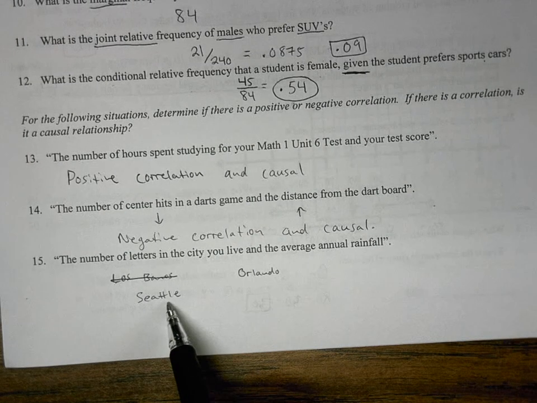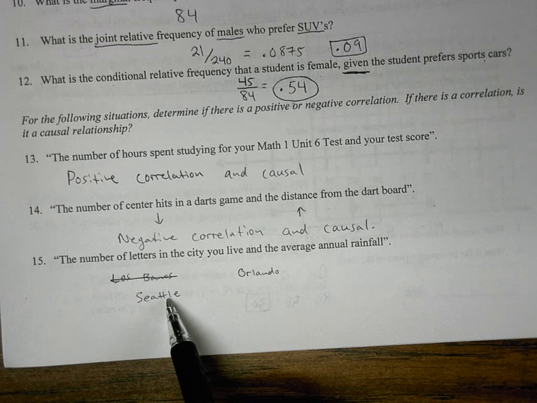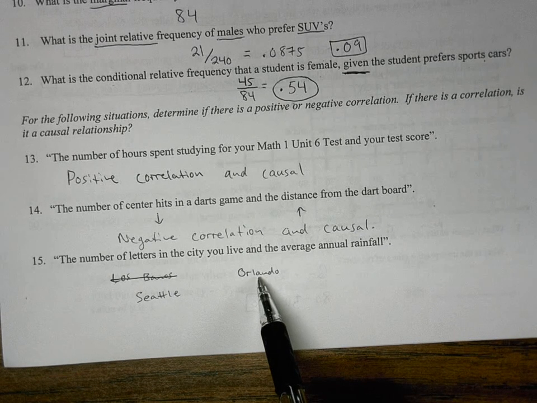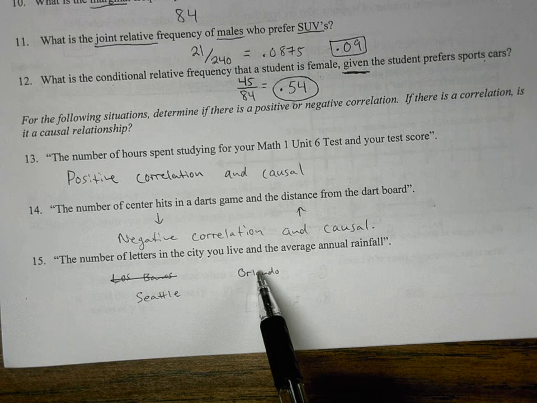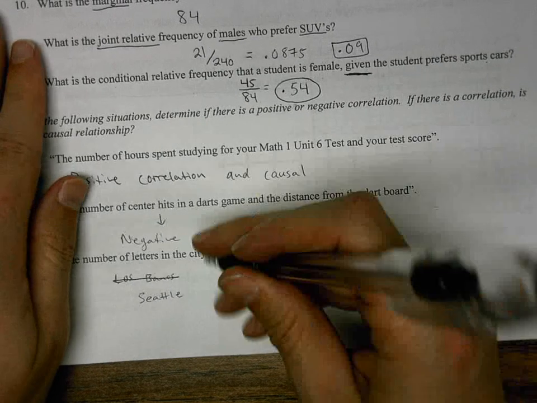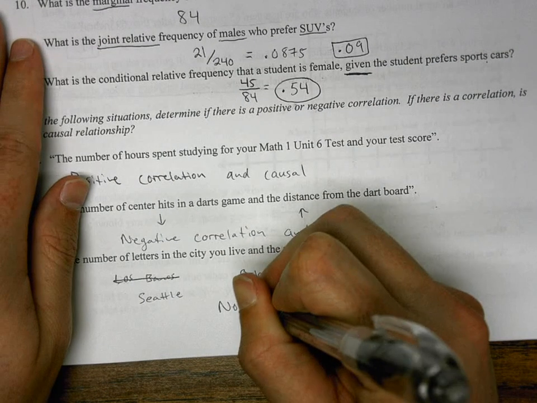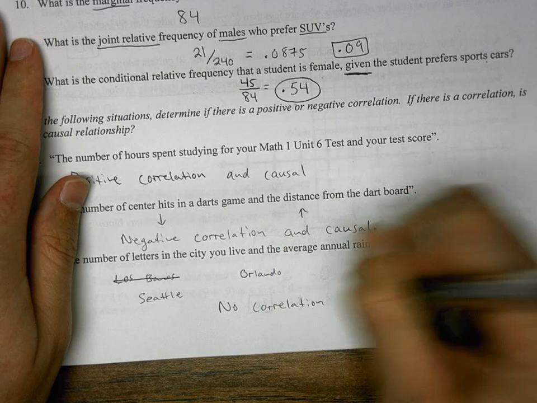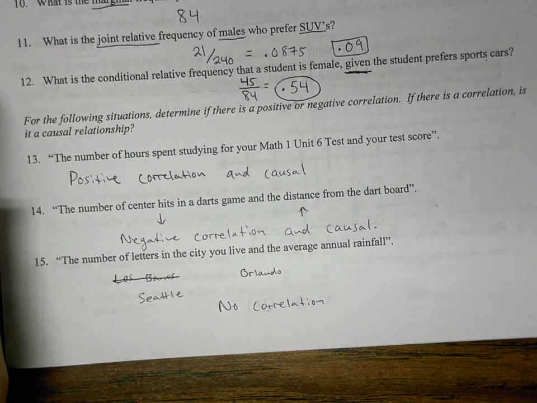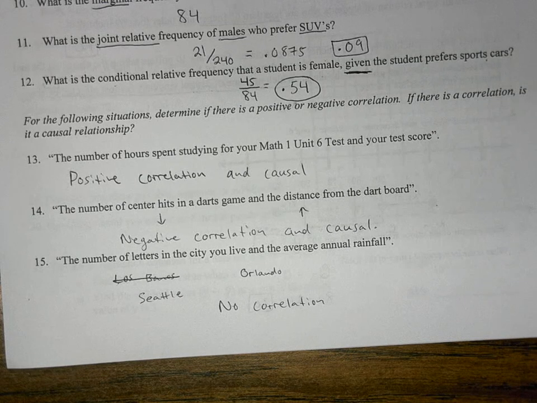Now, Seattle has 7 letters in the name. Orlando has 7 letters in the name. Does that mean that they're going to get the same amount of rainfall? And that answer is no. So therefore, there is no correlation. Just because you live in Bakersfield, which has more letters in the name, that will not cause you to have more rain.